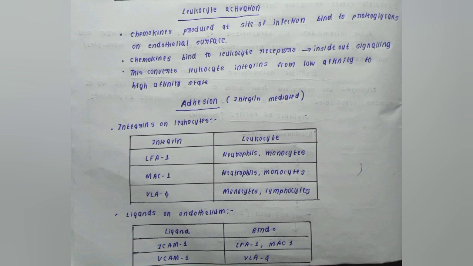So there is something called chemokines. Again, we're going to study about them in the cellular mediators video. These chemokines are produced at the site of infection. What they do is bind to the proteoglycans. Now you may have a doubt, what are proteoglycans? If you have studied cell membranes in the first year very well, you would have heard that on the cell membrane there will be proteoglycans, glycoproteins, or something like that. So I hope you can recall it.